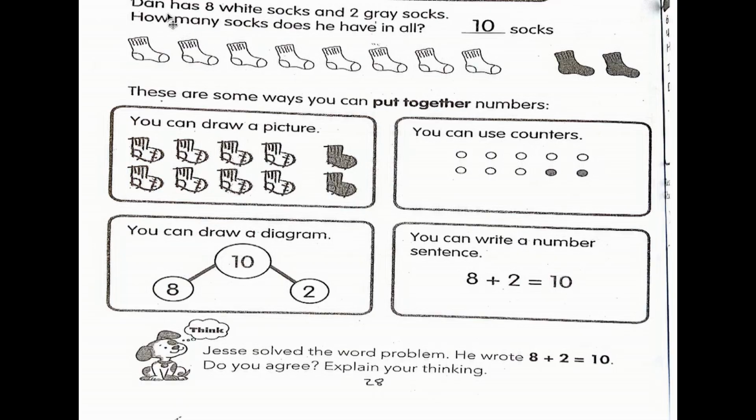Here, addition. John has 8 white socks and 2 gray socks. Look, he has how many? 8 white socks and 2 gray socks. Now, how many socks does he have in all? 8 white socks, 2 gray, totally. By counting or by using a picture, we can express it in this way. And second, there are what? 8 white socks, 2 gray socks, totally 10.